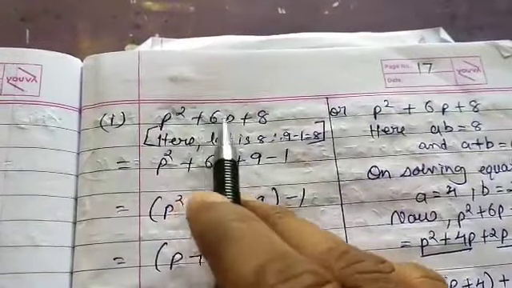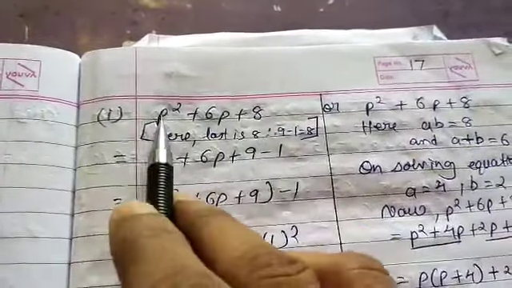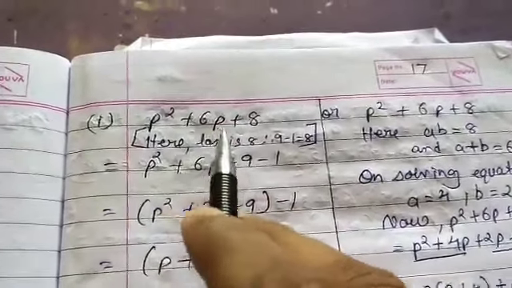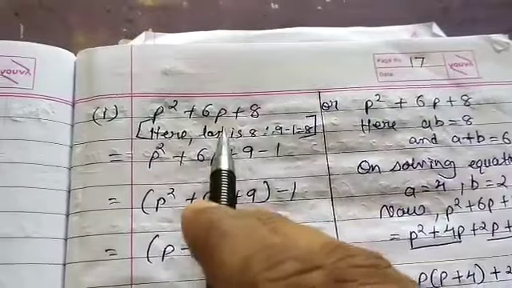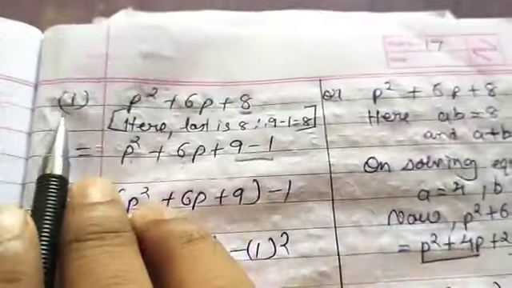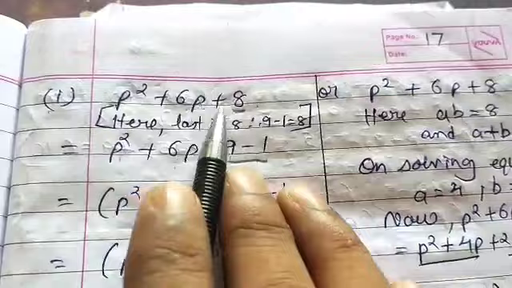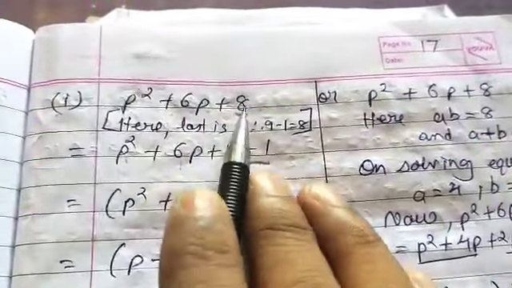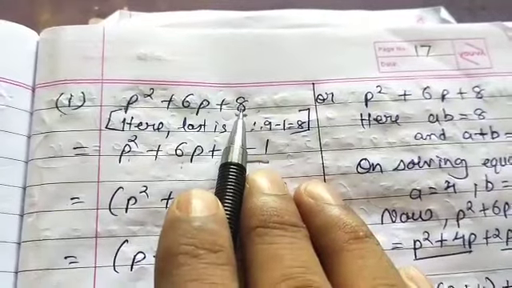See now, p square plus 6p plus 8. Here the last term is 8, and here 9 minus 1 is 8. Let us see the first sum, p square plus 6p plus 8. Now here the first term is a perfect square but the last term is not a perfect square. 8 is not a perfect square.